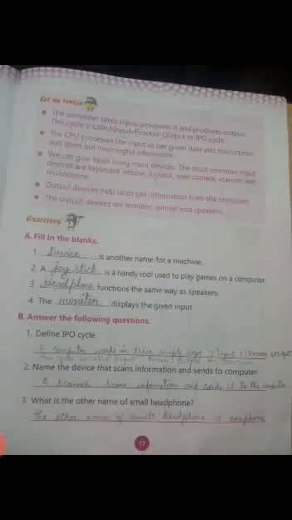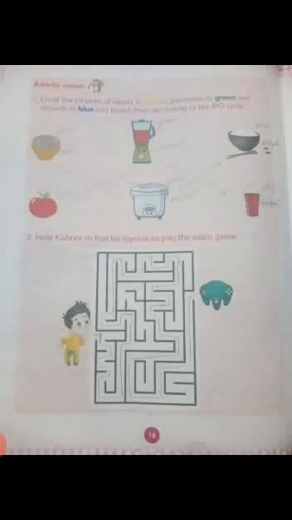So you have to write it as a sentence. The other name of small headphone is earphone. Okay, children. Next, we are moving on to page number 18. This is your activity corner.